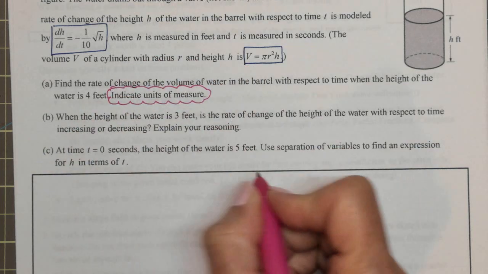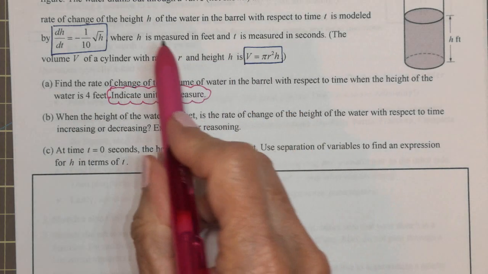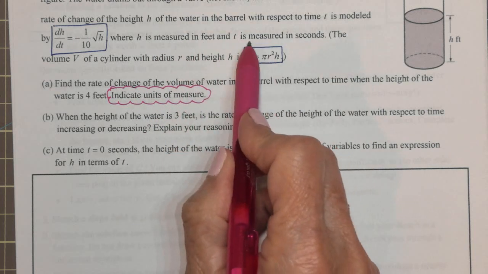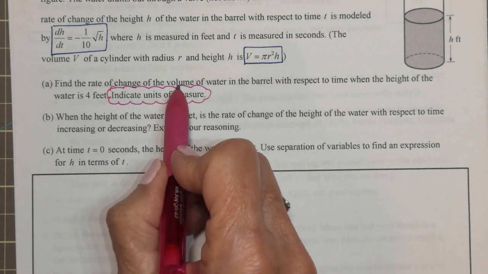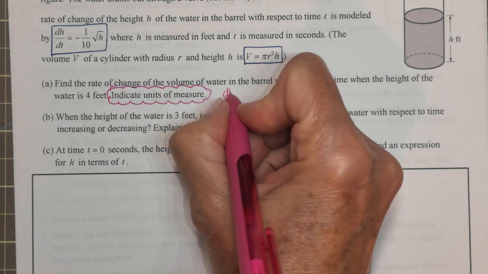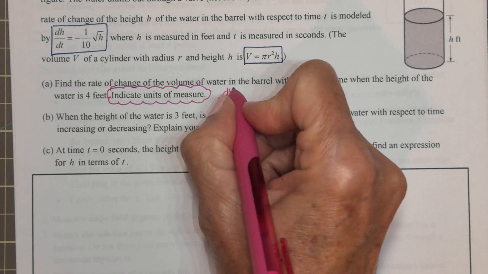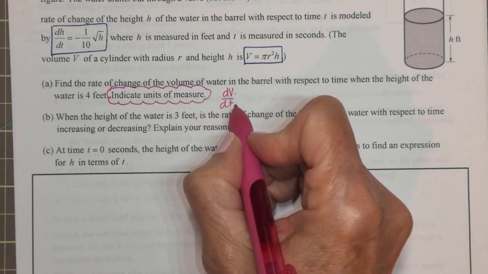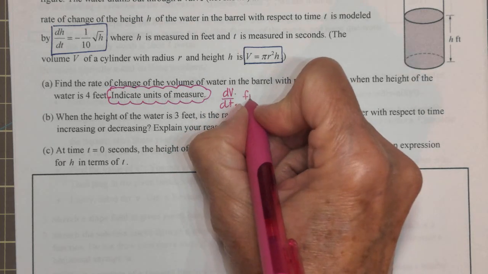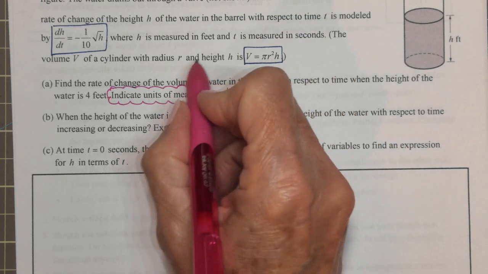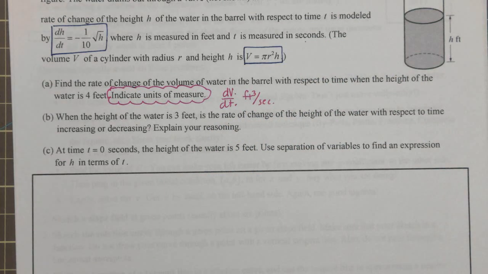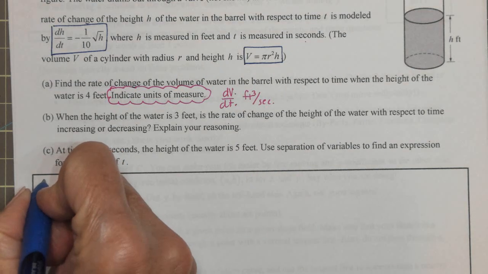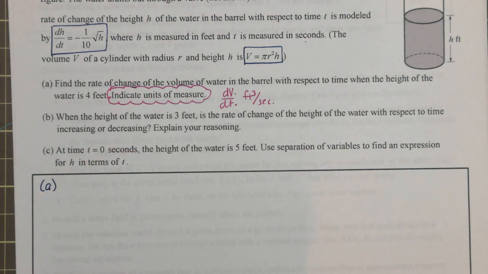I already know what the units will be because h is in feet, t is in seconds. I'm finding the rate of change of the volume, so I'm finding dV/dt. I know it's going to be units of volume divided by units of t. Feet cubed per second. That's going to be my units. I already know the units. I just need to remember to put them down here in my response, I mean.